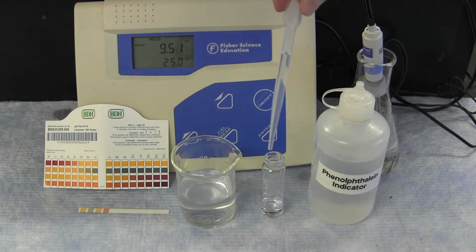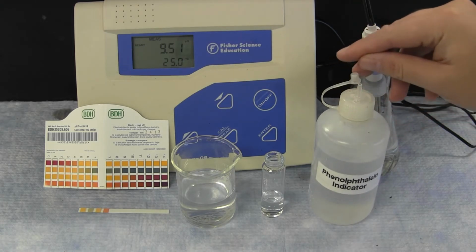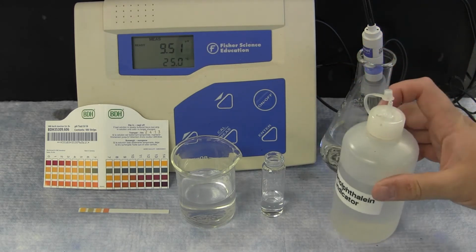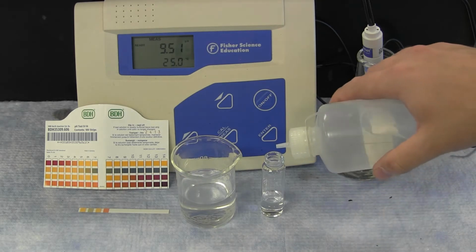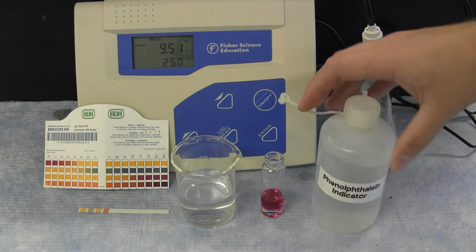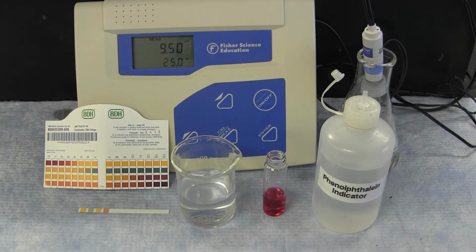This particular pH indicator, phenolphthalein, is colorless in acidic solutions and a bright pink in basic solutions. Based on the color change, this indicator can tell that the solution in the beaker is a base. However, it does not give a specific pH number to determine concentration.